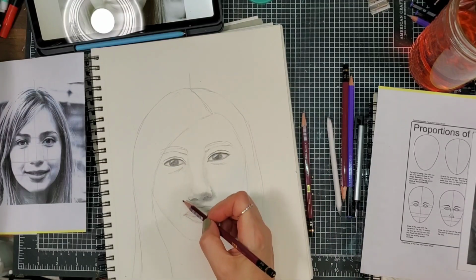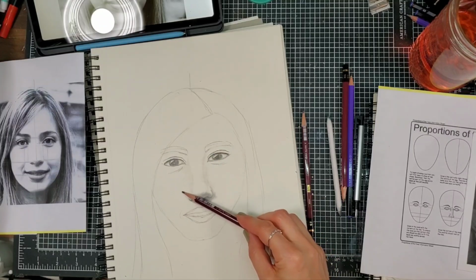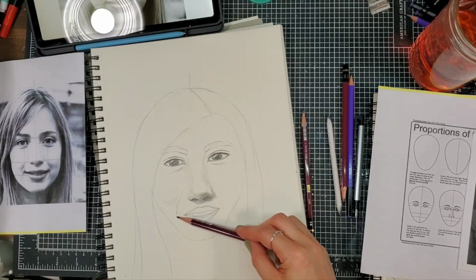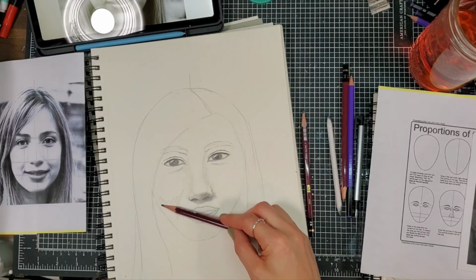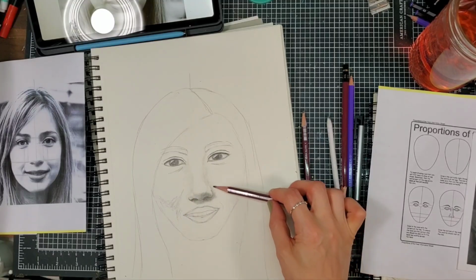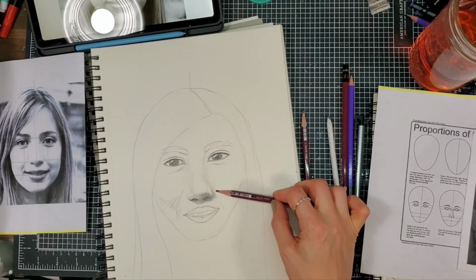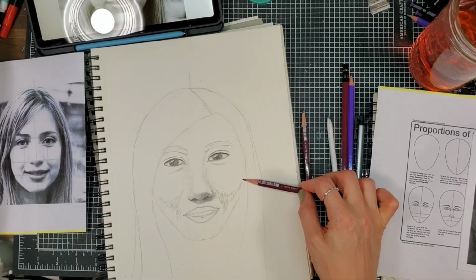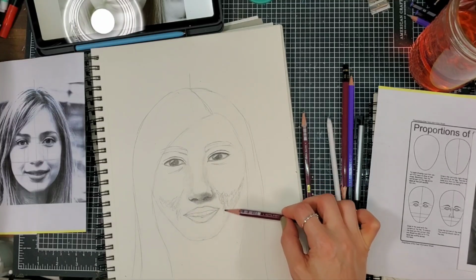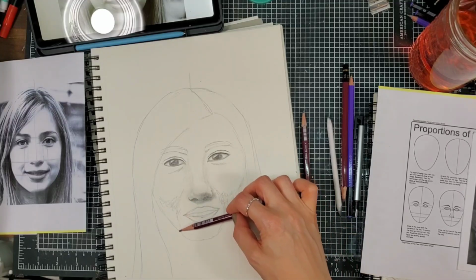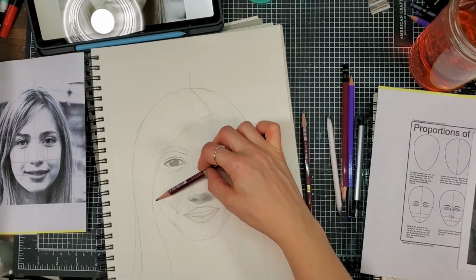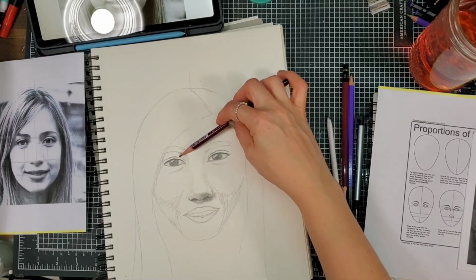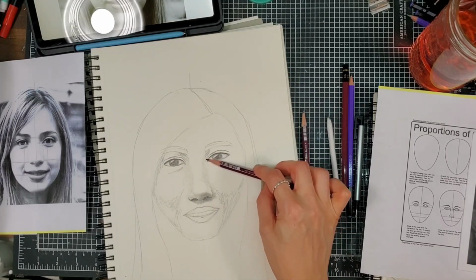All right, she's got cheekbones because she's smiling. So there's going to be a really light cheekbone shading going on. Make it look like she's smiling. Same on this side. And of course, there's going to be lots of shadows up here. Okay, looks kind of creepy right now, doesn't it? I agree.